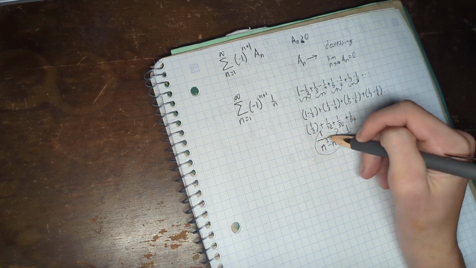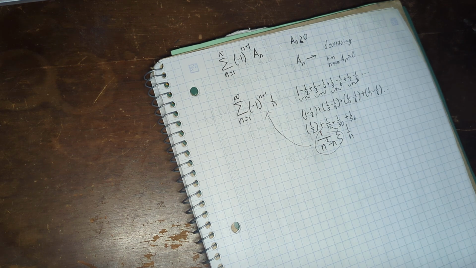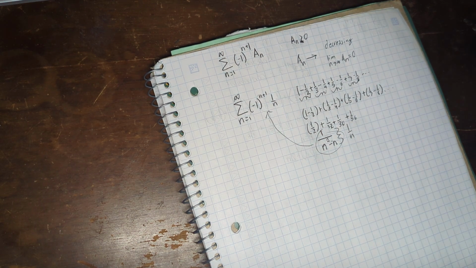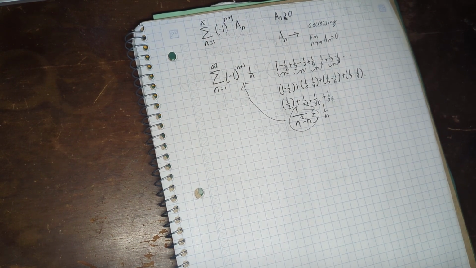And remember, this is just a rewriting of this series. We're just simplifying some stuff. And that might conceptually make it easier to understand. But that's the alternating series test.